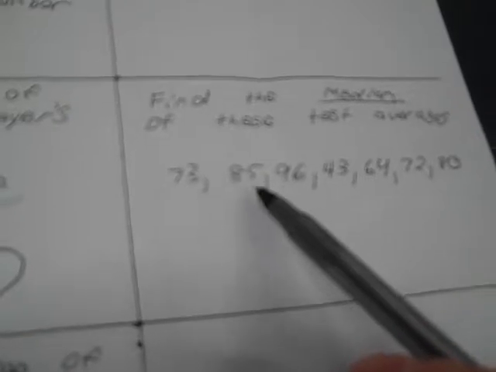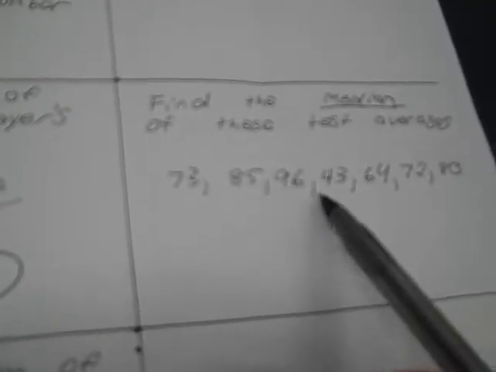Now, finding the median of the test averages. So one person got a 73, another person got an 85, another person got a 96, another person got a 43, 64, 72, and 80. Now the median, we cross out the highest number followed by the lowest number. And then we're going to repeat the process until we have either 1 or 2 numbers left.